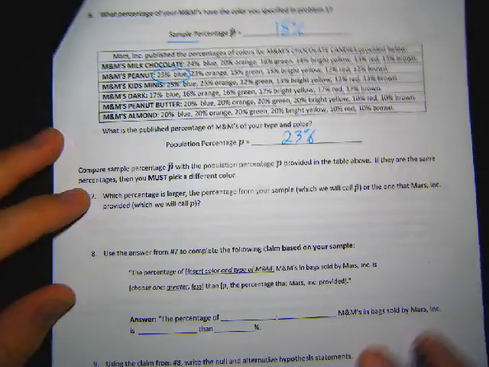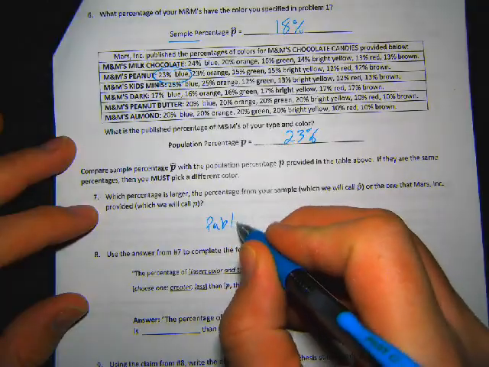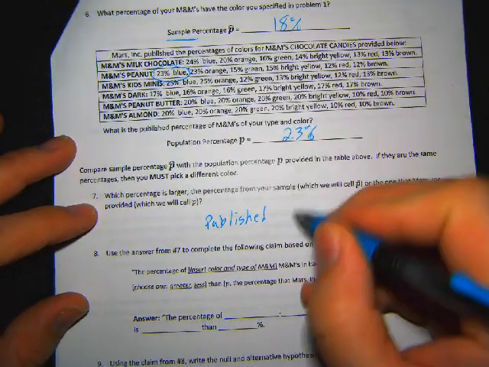Okay, then we're going to say which one's larger. Well, in my case, the published value is larger. The published, and we're going to call that P, so P is larger.